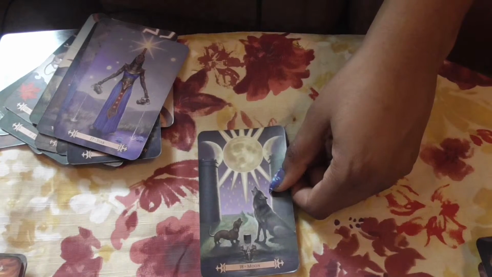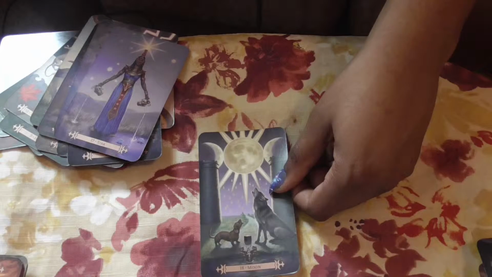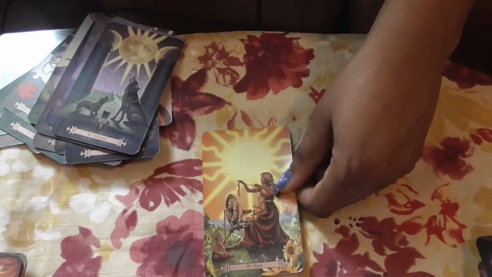The Moon: journey, hidden ideas, hidden thoughts, hidden experiences. The Sun card: revealing.